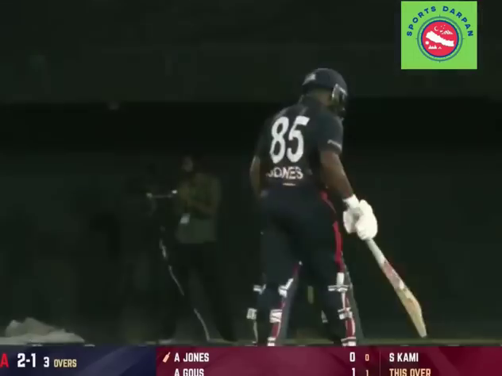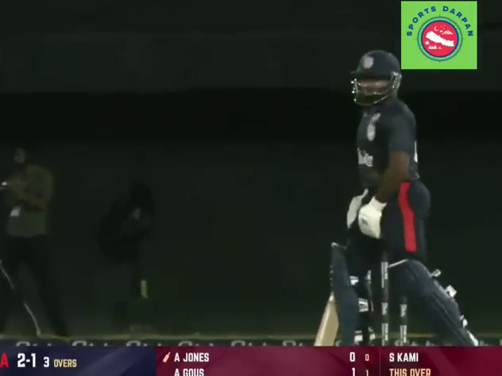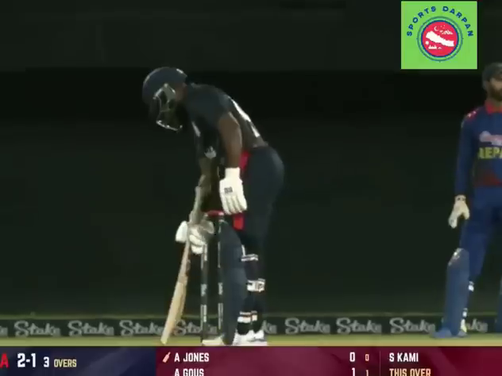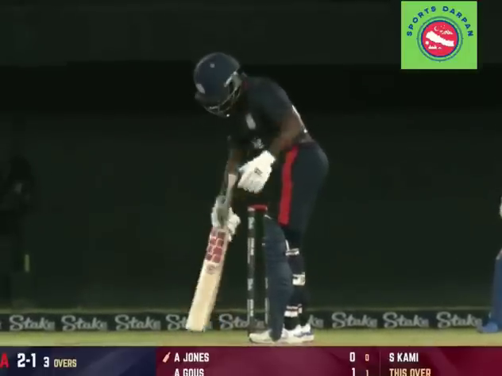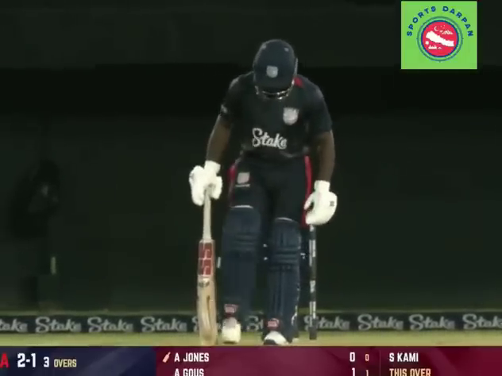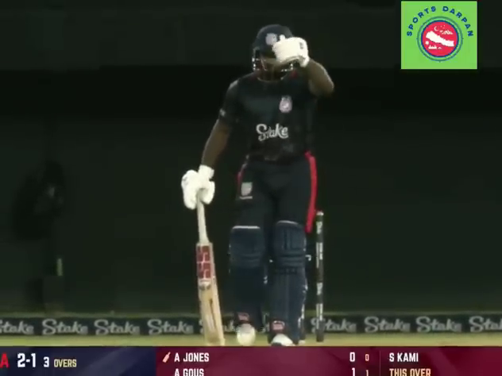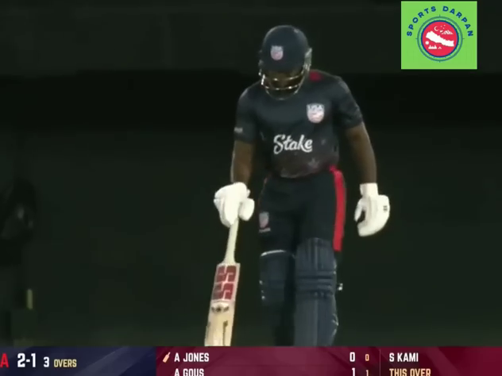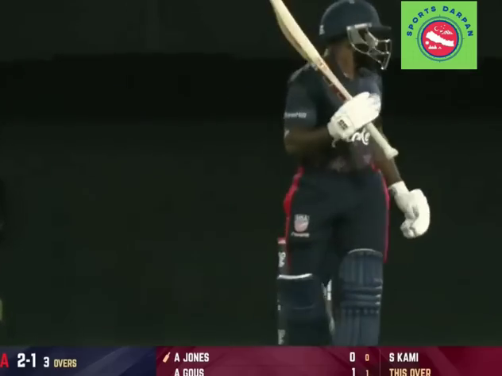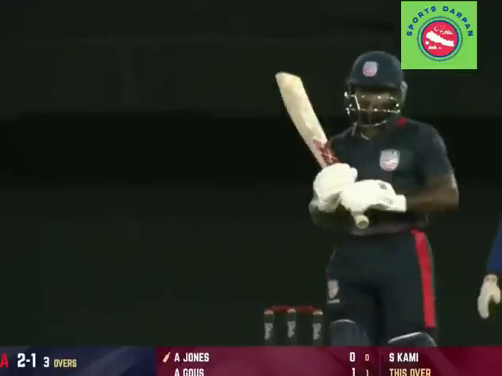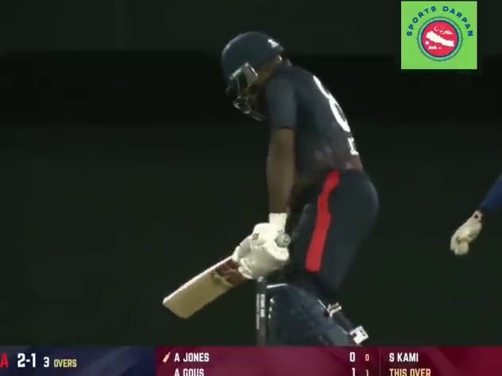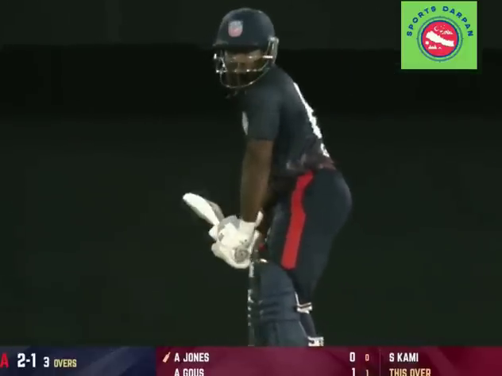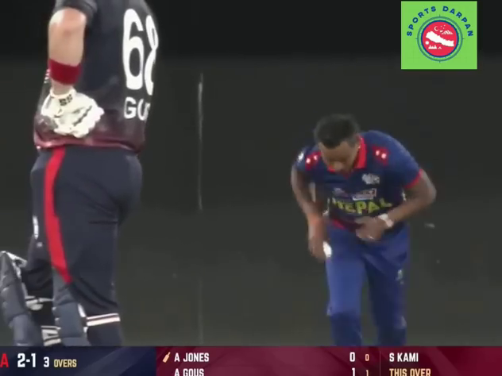Well, quite remarkable. What a feast and a treat we've been given here on a Saturday night in Texas. An atmosphere that's quite unforgettable, as Aaron Jones is the one who's chosen to walk to the crease. A chance at redemption for him after what was an LBW decision that he clearly didn't agree with. Well, I said earlier the candles were blown out by Sampal Kami. Is Sampal going to kick the candles over now?